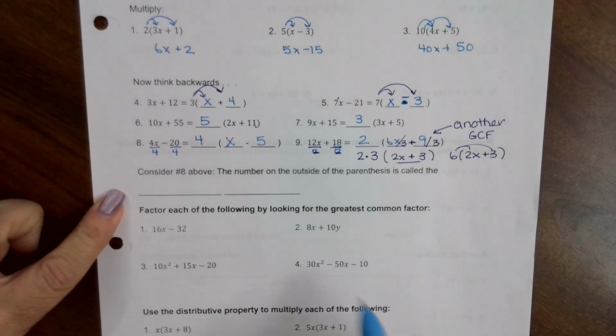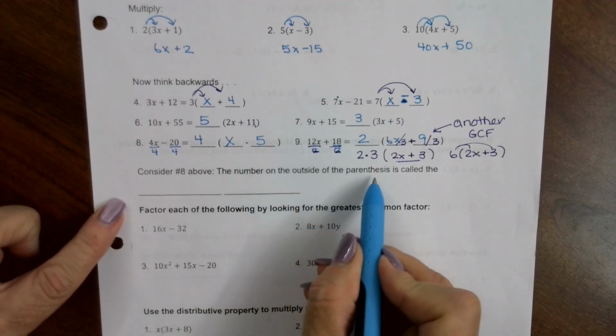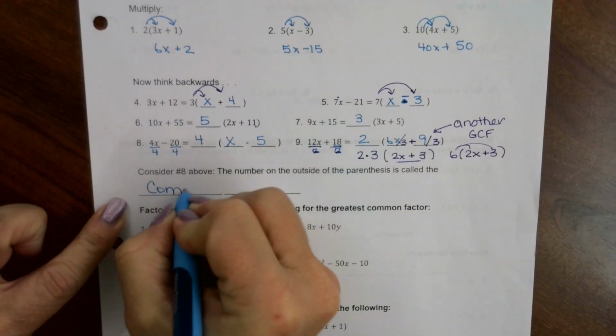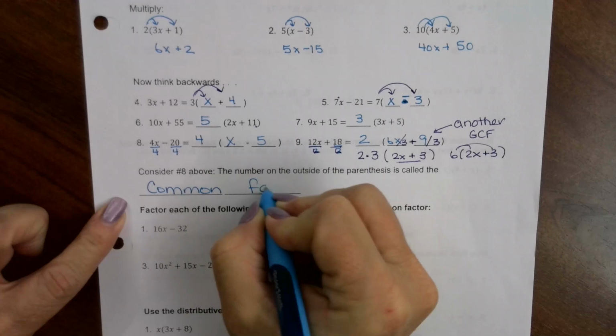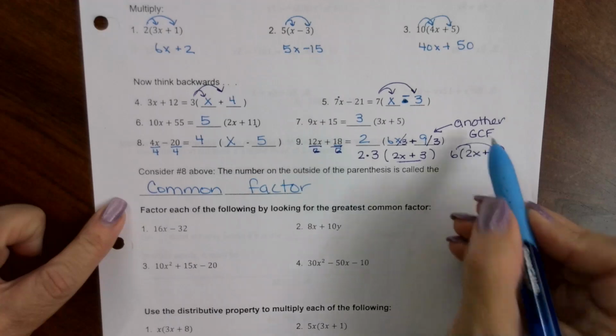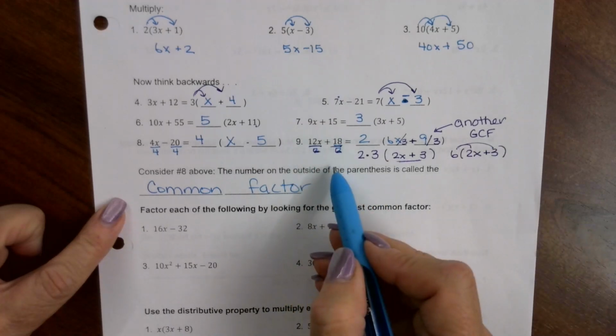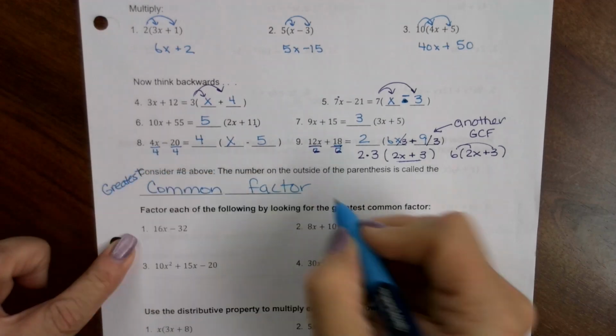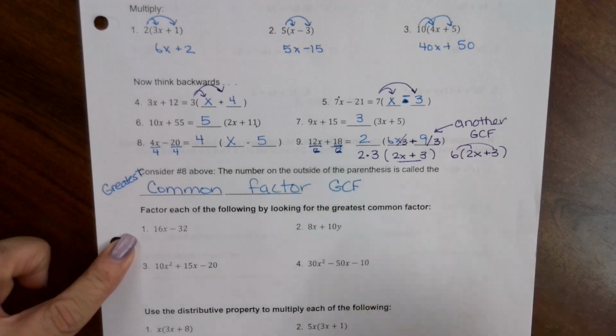So when we look at this number that's on the outside of the parentheses, it is called our common factor. And what you'll hear me say even more than common factor is greatest common factor. It's the biggest number that comes out of both of those. So I'm going to add that over here: greatest common factor, and you'll see me abbreviate this as GCF, greatest common factor.